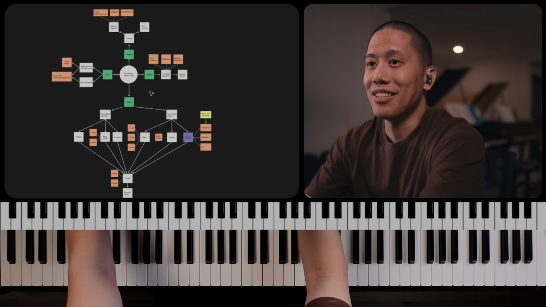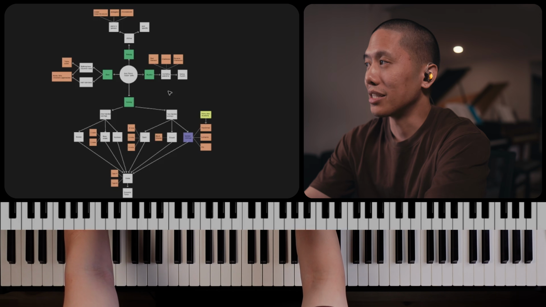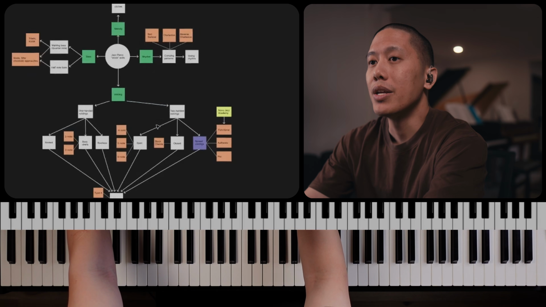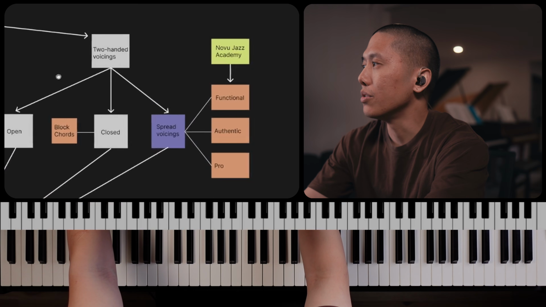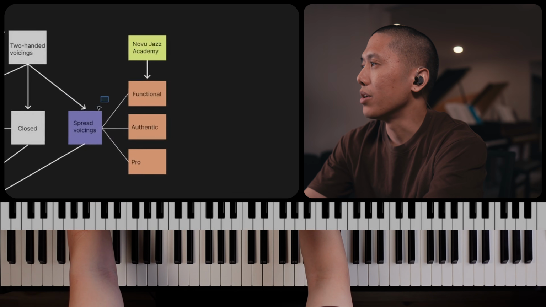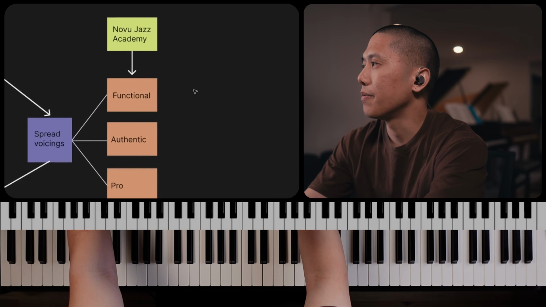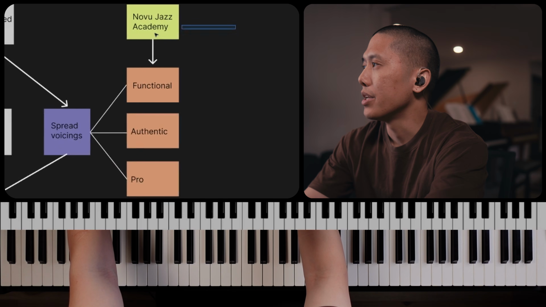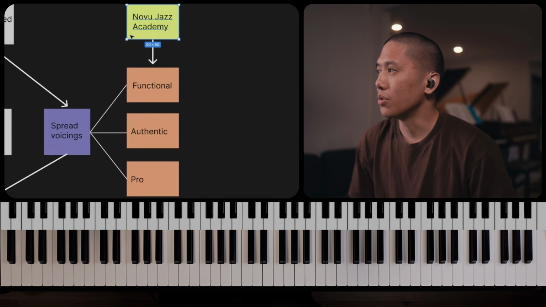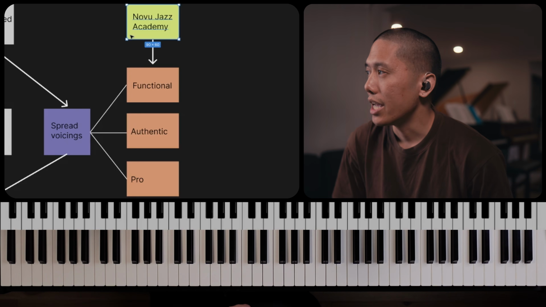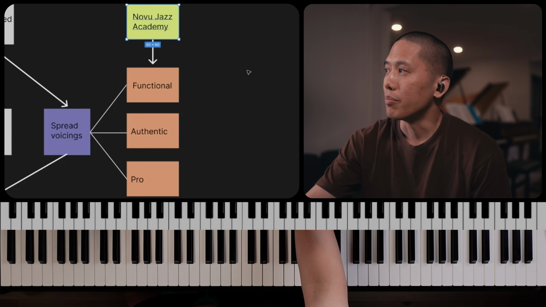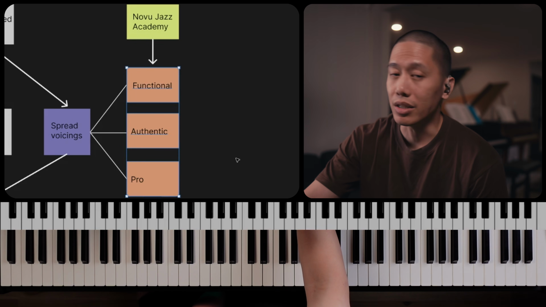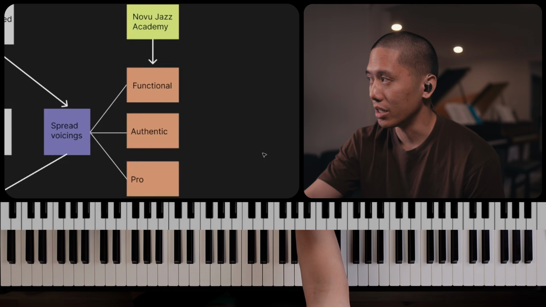If you don't recognize this, this is my jazz morphology matrix. And if you haven't watched my video on that, I'll link it below, but you got to check that out. Let's zoom in here to spread voicings right here under Novu Jazz Academy. That's my online jazz piano school where I have a bunch of courses, and I also have my very own system in approaching spread voicings broken down into 3 tiers because there's a lot, okay? There's a whole lot to learn when it comes to spread voicings.